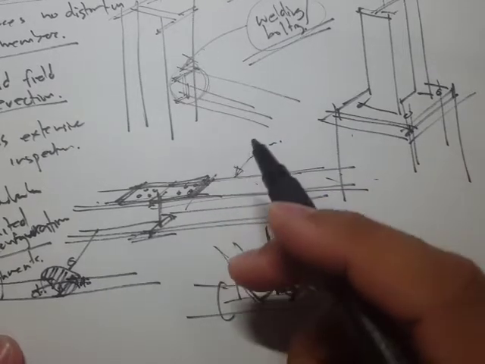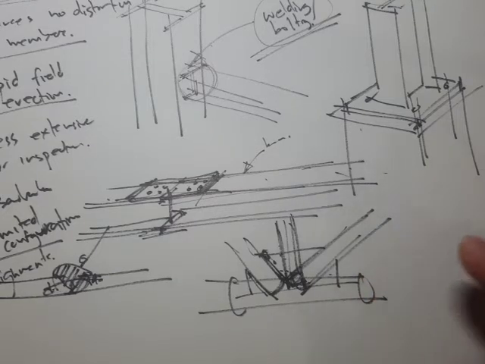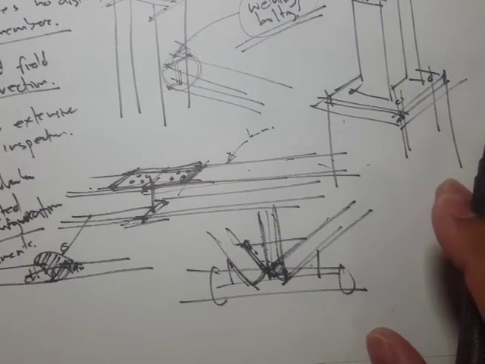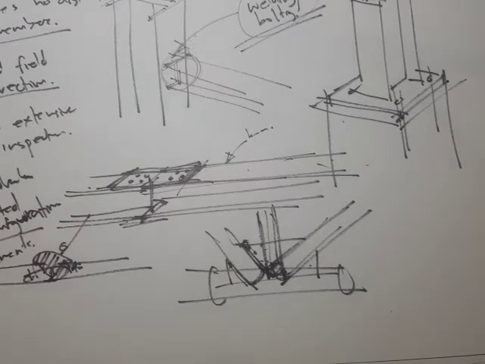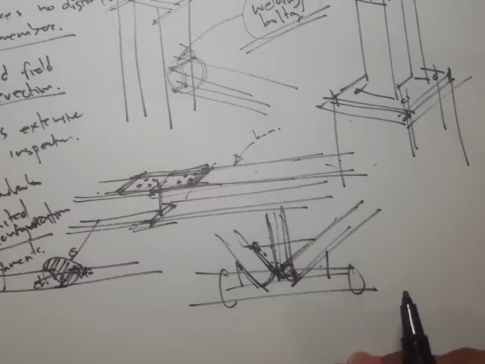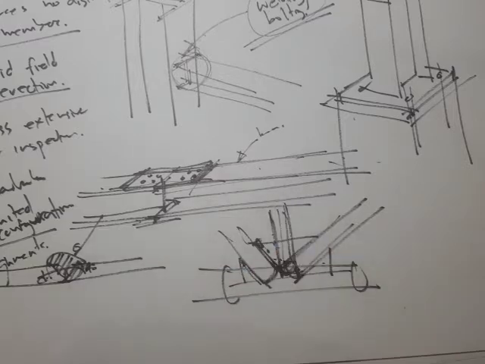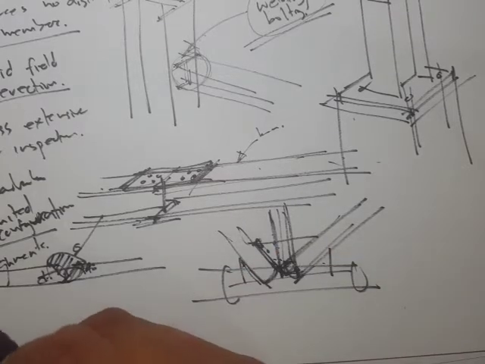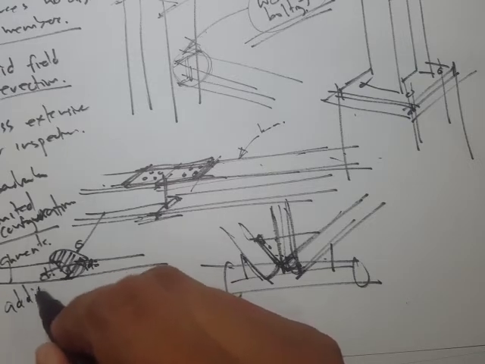So that's why it requires alignment as compared to welding. Welding can accommodate a wider tolerance for misalignments.